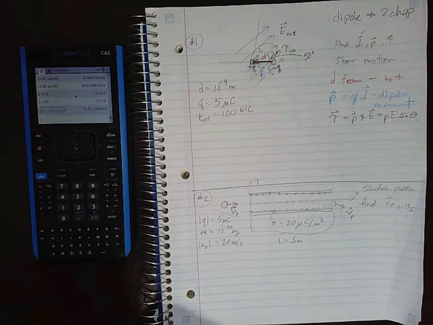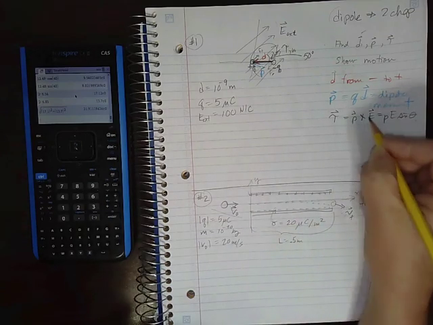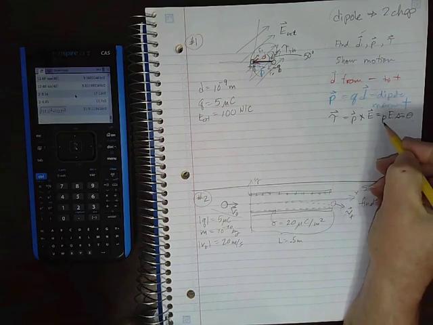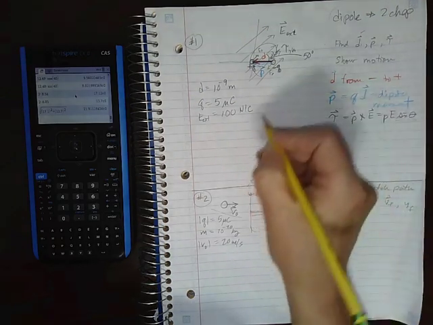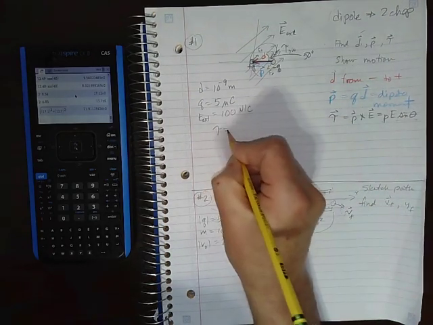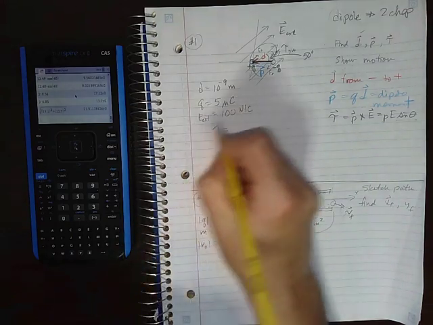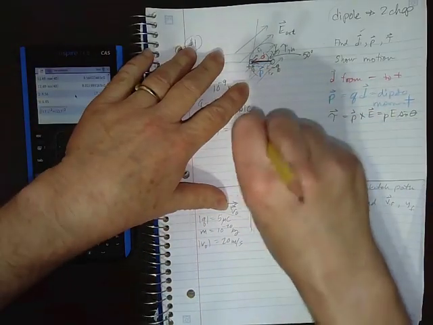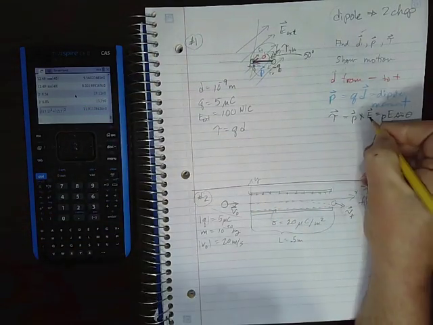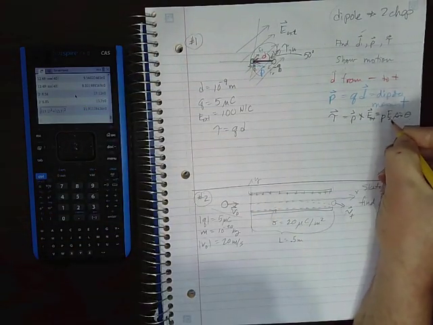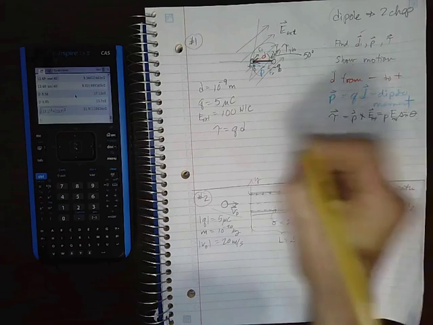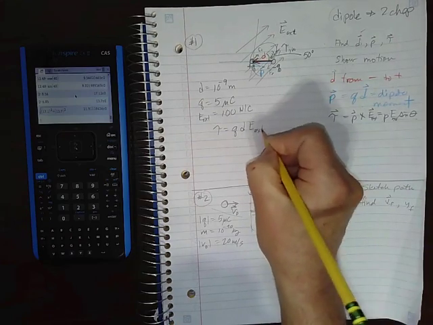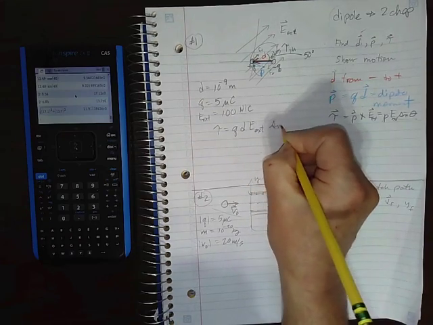Okay? And so let's calculate the torque as a number then. We need P, or we can just say P is QD. And so we could say our torque magnitude wise is QD, don't forget the E external, sine theta.